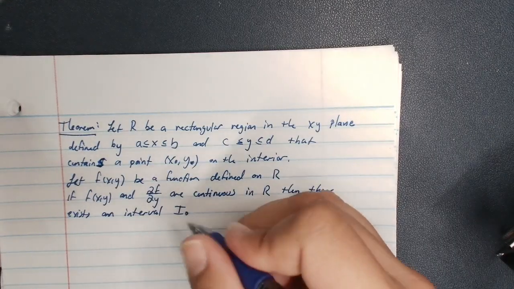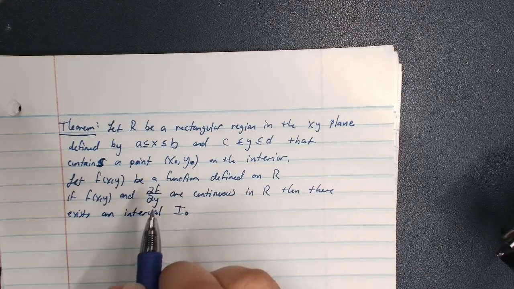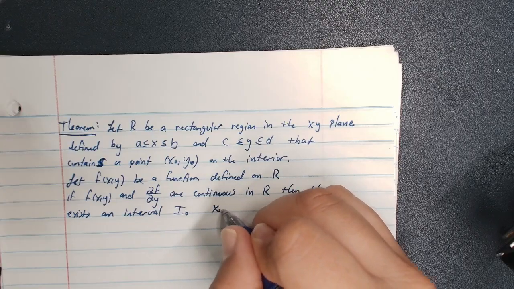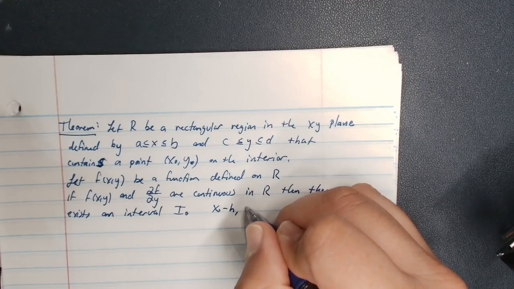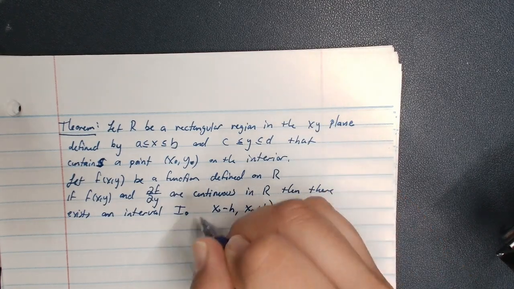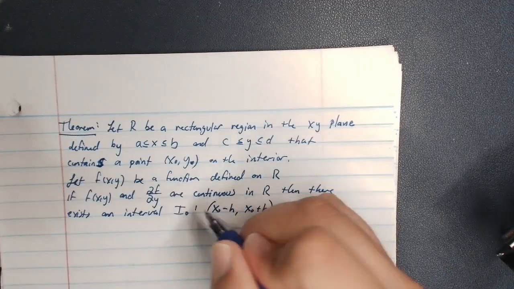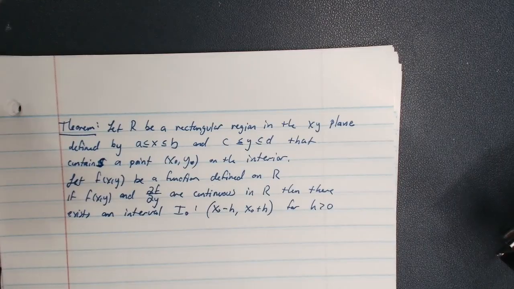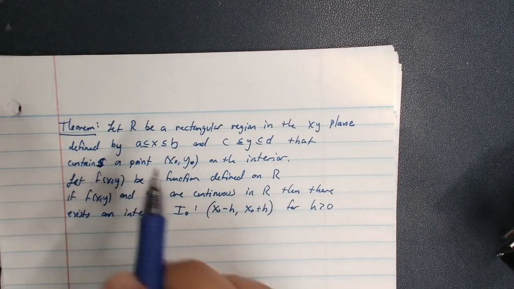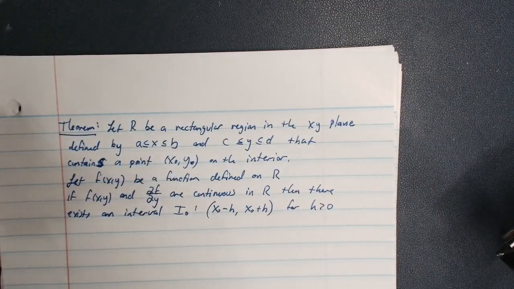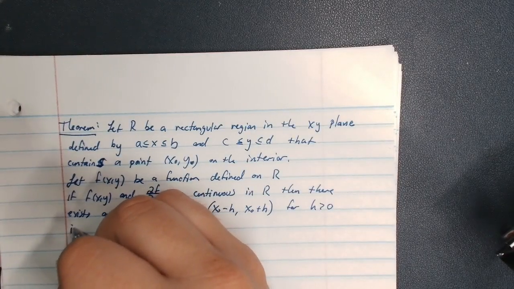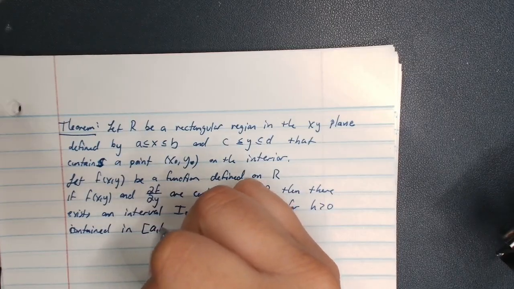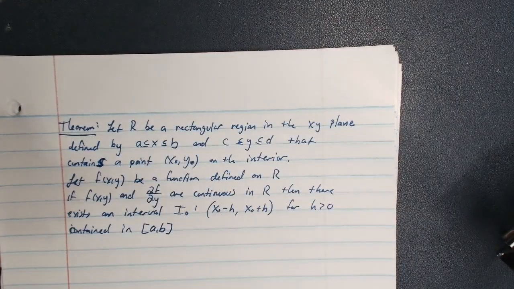There exists some interval I naught, which is a small variation on your x naught, on the x value of your points. So we'll say x naught minus a little something, and all the way up to x naught plus a little something. X naught minus h, x naught plus h, for some positive h that is contained in the interval from a to b, the interval that, so it's inside the rectangle. Contained in the interval from a to b. It's contained inside the boundaries of the rectangle.